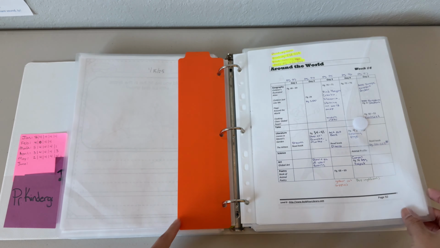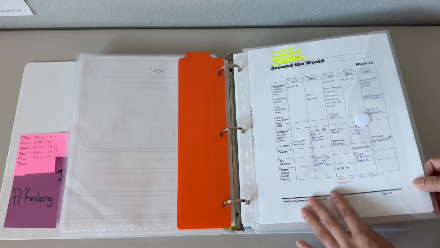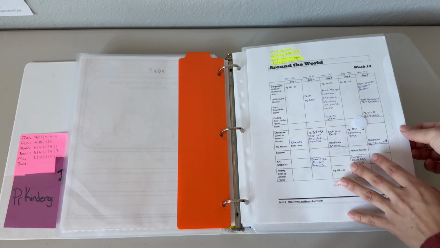But it's pretty much the same thing throughout the whole planner. We have our build your library things. I believe this one does have some worksheets.